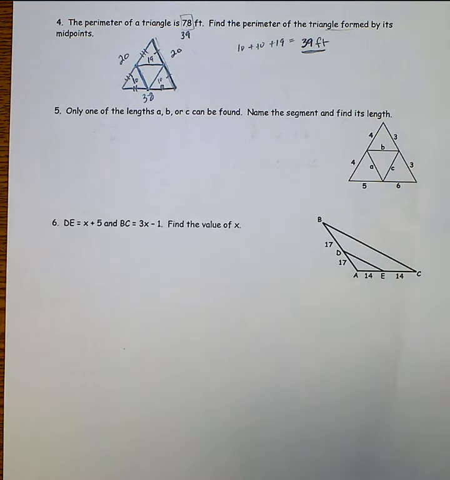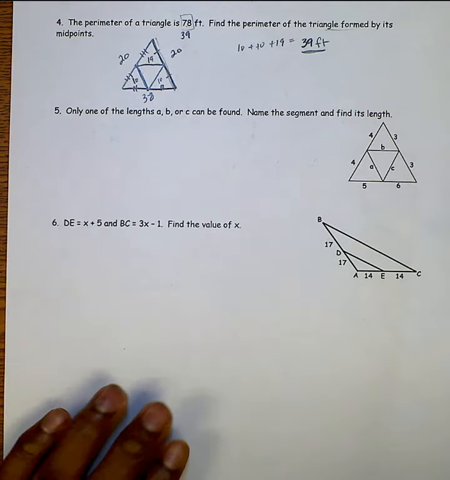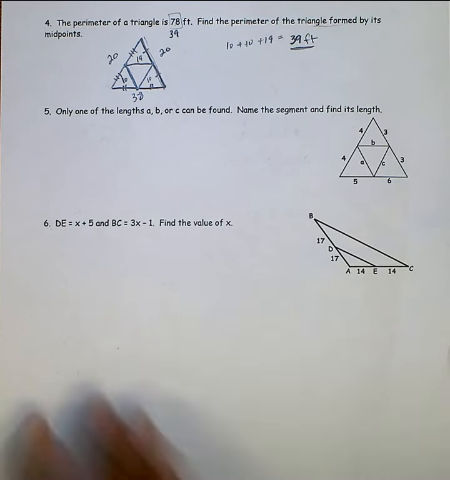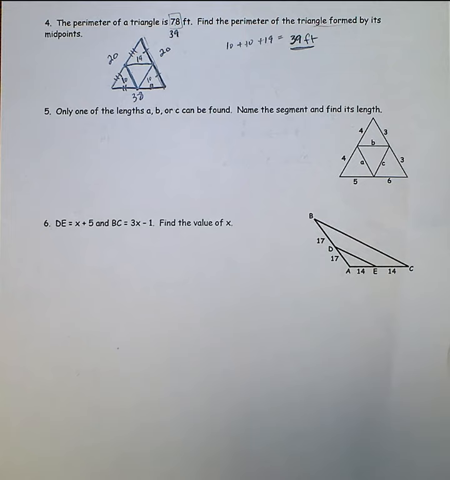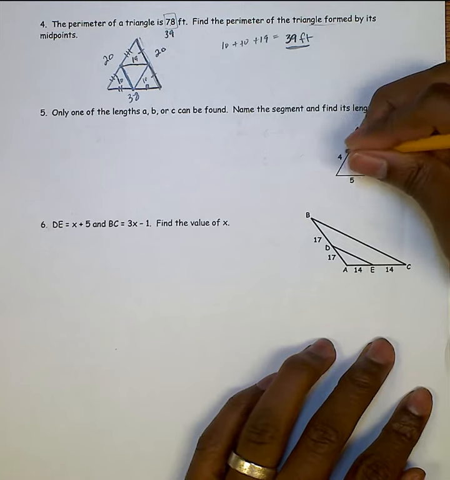Number 5. Take a second to pause it so you can test yourself and try to answer these on your own. Number 5, only one of the lengths A, B, and C can be found. Name the segment and find its length. Only one of them can be found because we only know how to find the length of a midsegment. Now this is kind of a definition question. What is a midsegment? A midsegment is when you join two midpoints with a line.